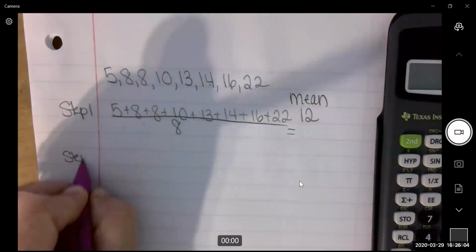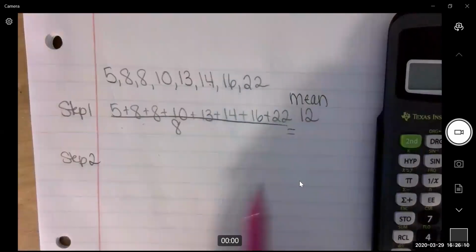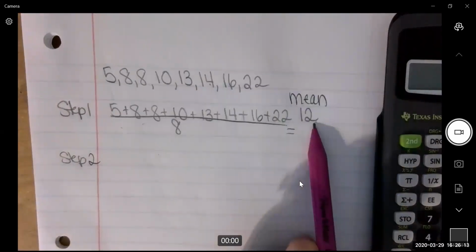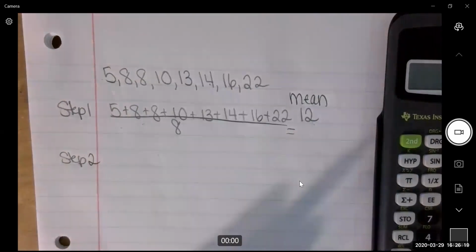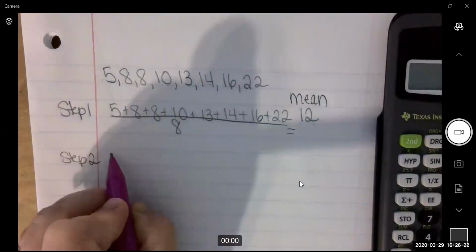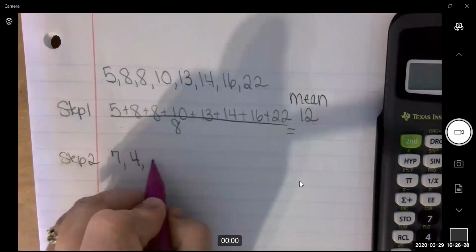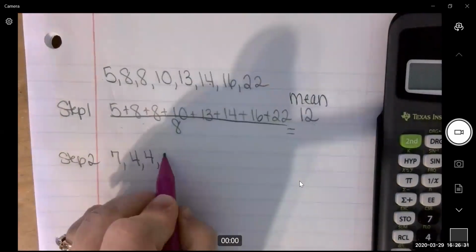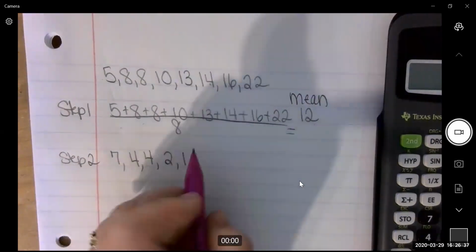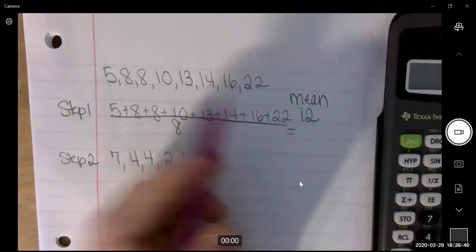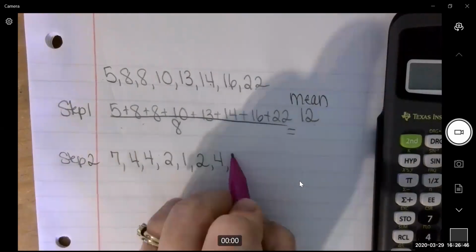Step 2, 3, and 4 kind of get combined a little bit. So step 2 is to start with how far is each piece of data away from the mean. So how far away is 5 from 12? If you think about a number line, or you can do the subtraction. 12 minus 5 is 7. 12 minus 8 is 4. And then another 4. And then 2. 13 minus 12 is 1. 14 minus 12 is 2. 16 minus 12 is 4. And then 22 minus 12 is 10.